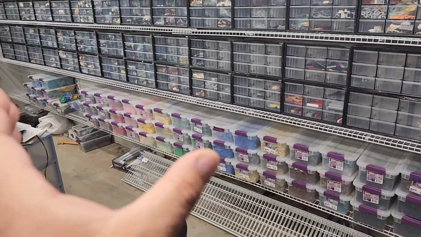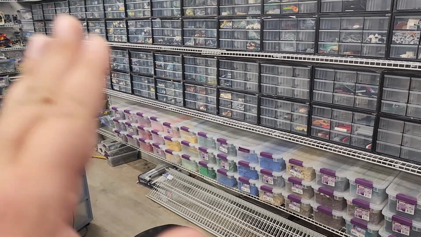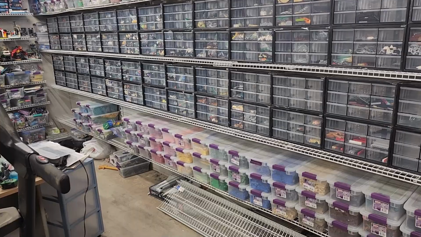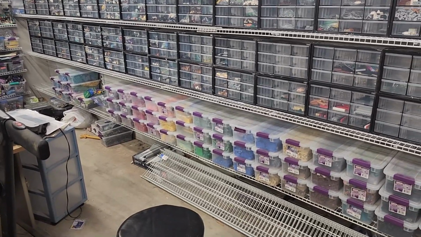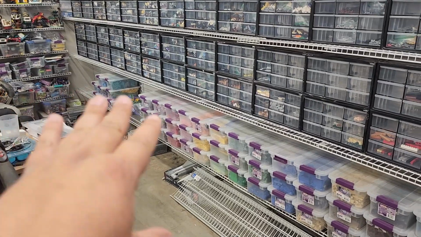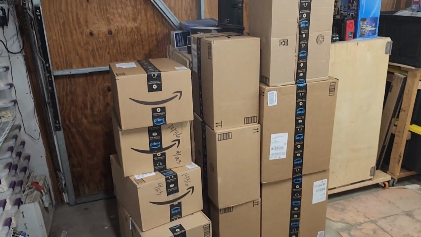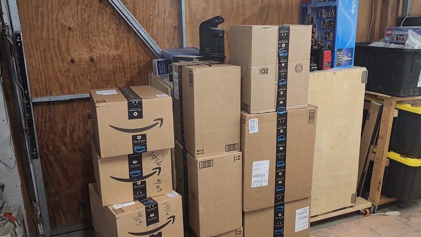I'm not exactly sure what I'm going to do with these for the time being, but we are going to be switching everything out and getting it all taken care of. For the first step, we're going to subtract all these, and then open these bad boys up and get them in there.